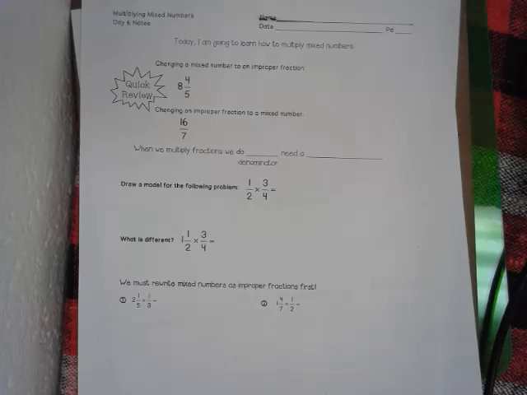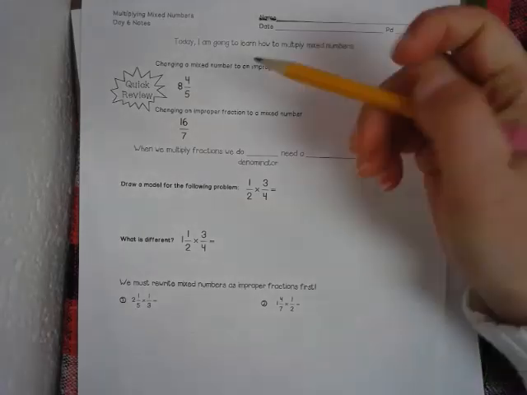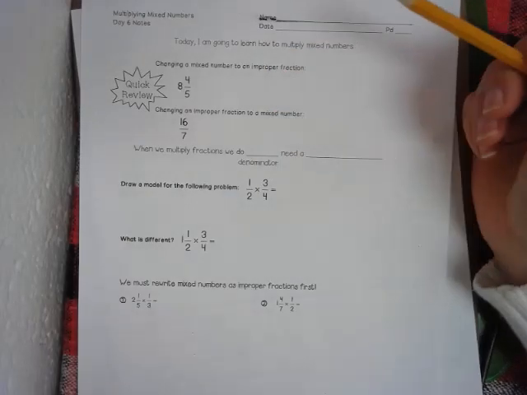Great, this is your video for multiplying mixed numbers. So we now are going to look at fractions and multiply them with mixed numbers. So here's a quick review. Changing a mixed number to an improper fraction.